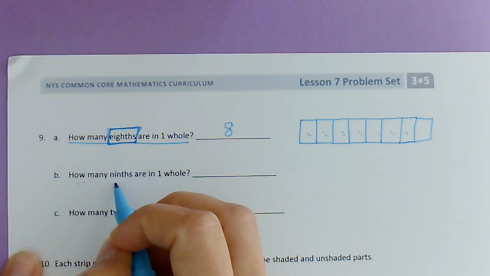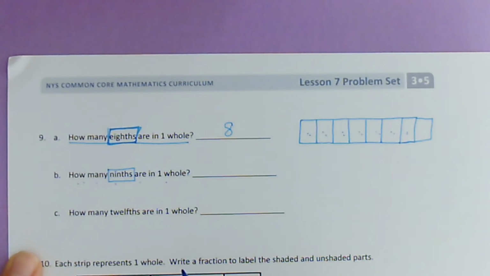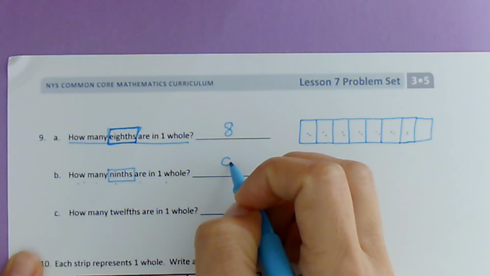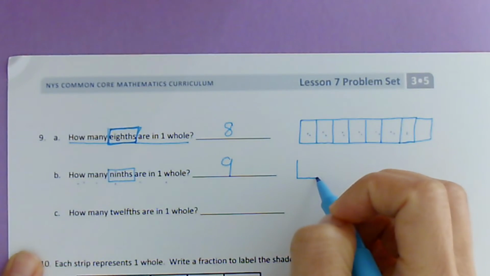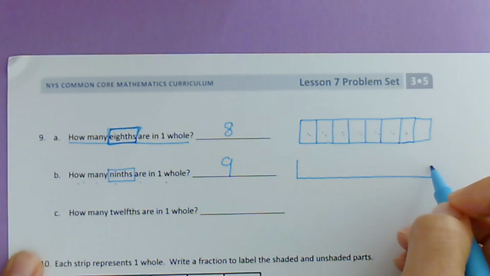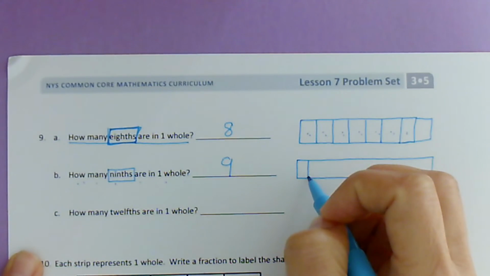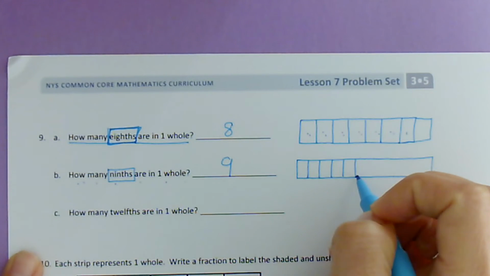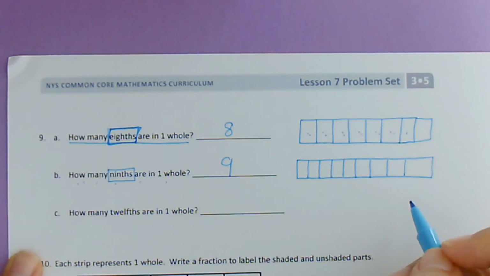How many 9ths are in one whole? What's my clue here? You're right, 9ths. So that would mean there are 9 pieces in the whole thing, okay? And if I were to draw that out, I would have 9 pieces to show ninths. 1, 2, 3, 4, 5, 6, 7, 8. Whoops, I didn't make that very equal.